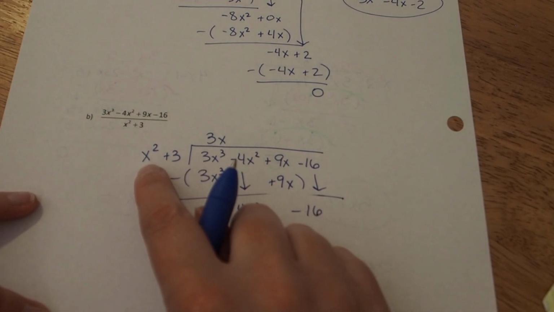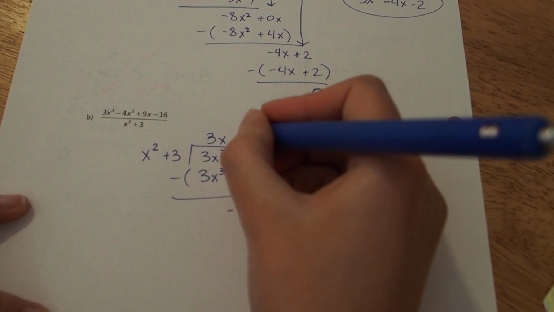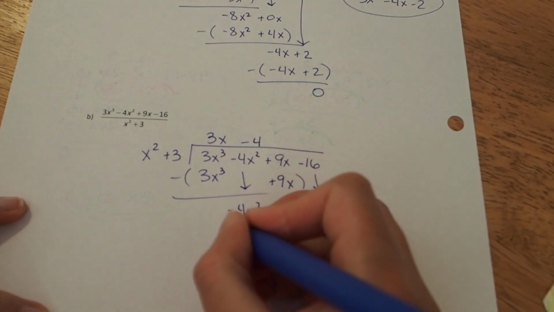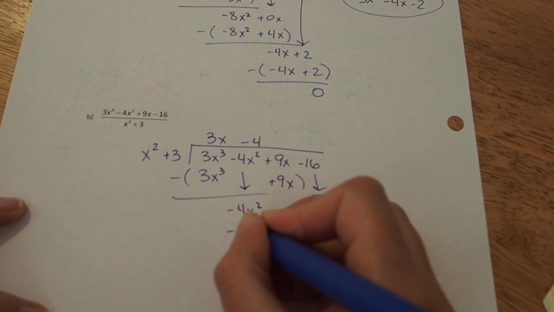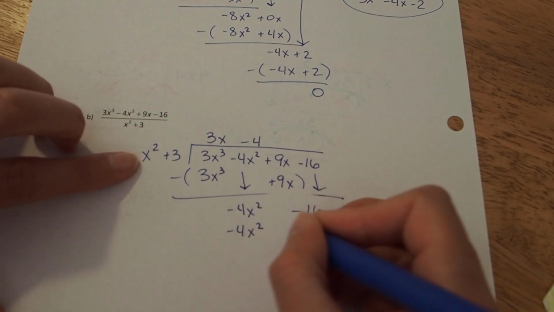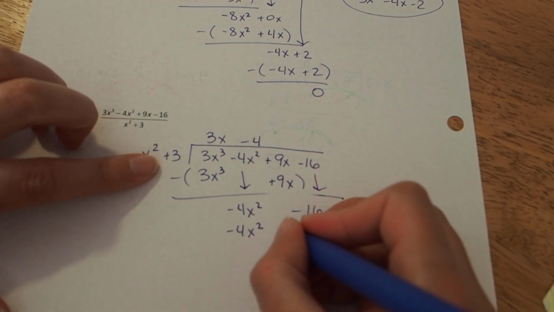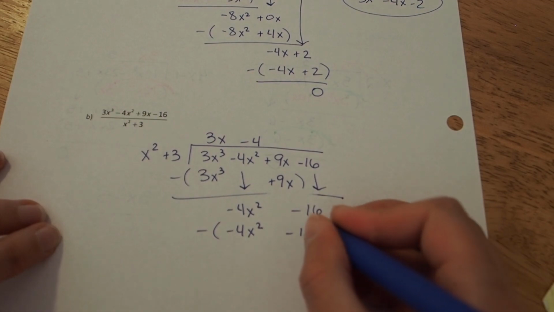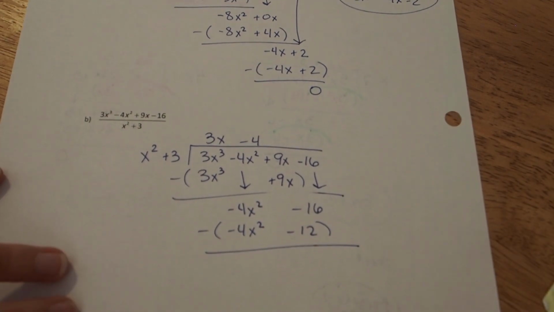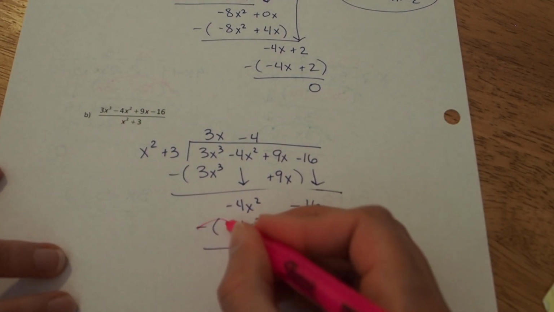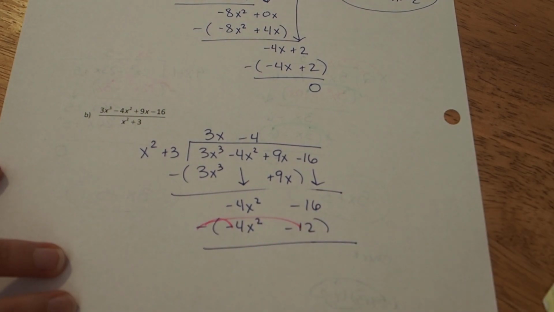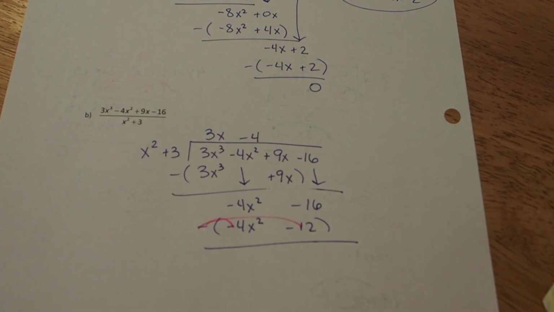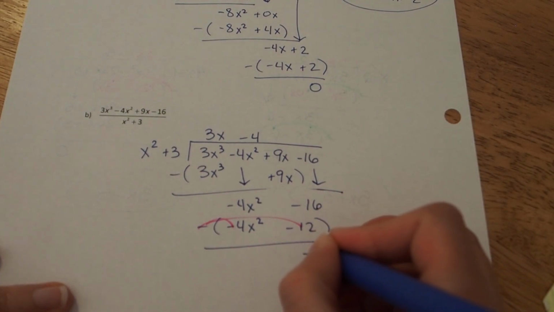Now, what can you multiply x squared by to get negative 4x squared? Well, negative 4. So it's negative 4x squared, negative 12, and we subtract. Okay. Negative and a negative make that positive. Negative and negative make that one positive. So we've got negative 4x squared plus 4x squared, 0x squared. Negative 16 plus 12 will be negative 4.